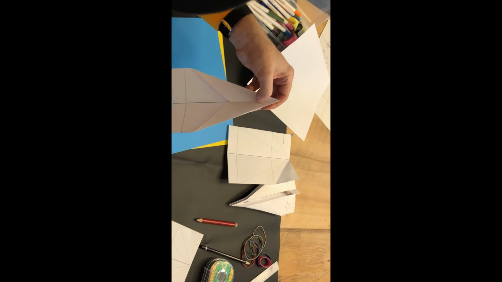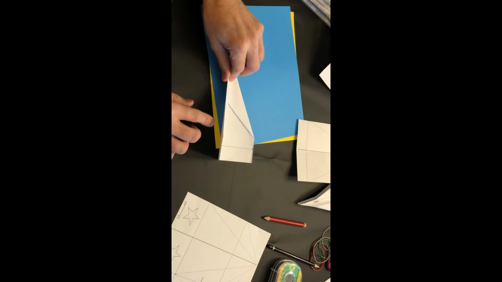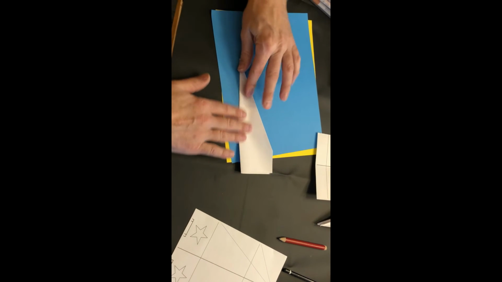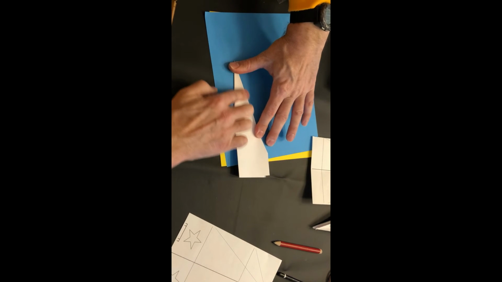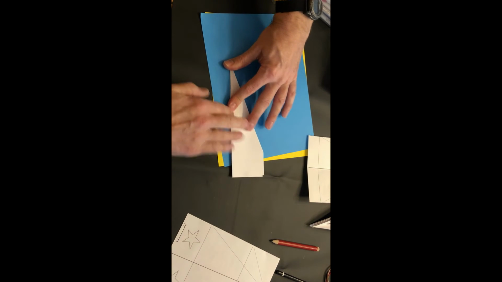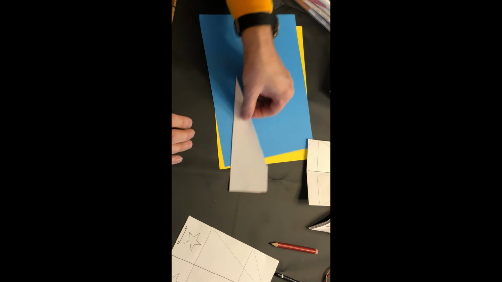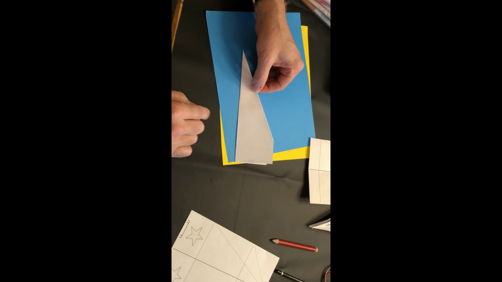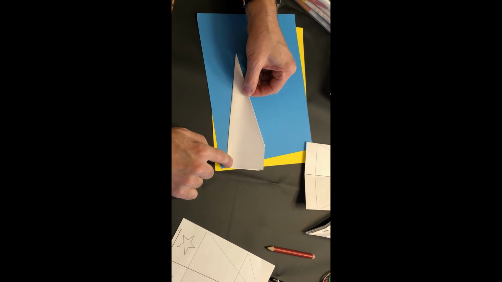You need to make a fuselage. So we'll bring the two halves of the aircraft up, creasing it down as much as possible. Remember, you don't want to have any resistance to the flow of air. At this point, we have a wing folded up and need to create the body of a plane.